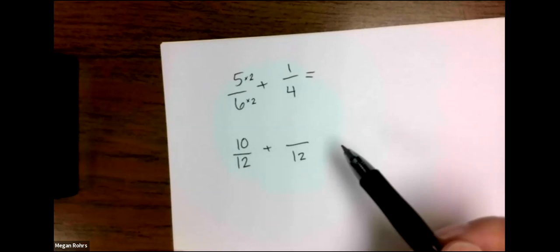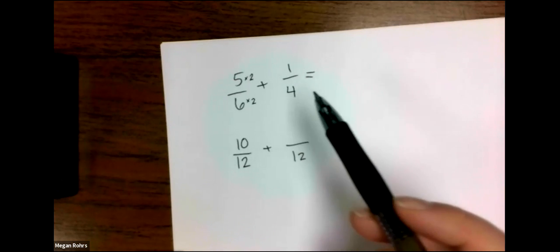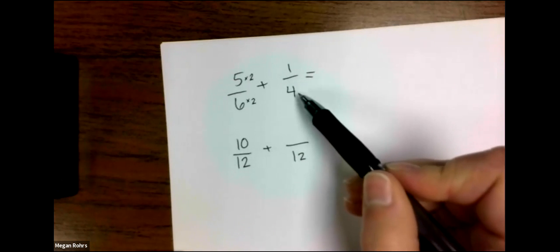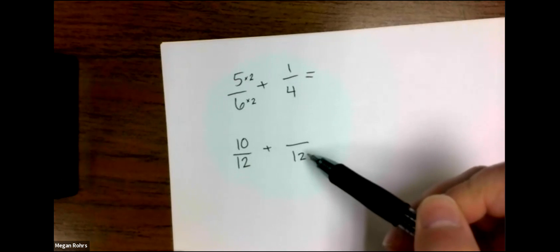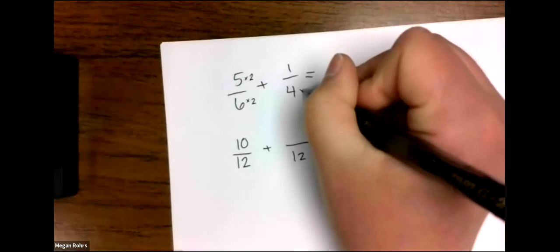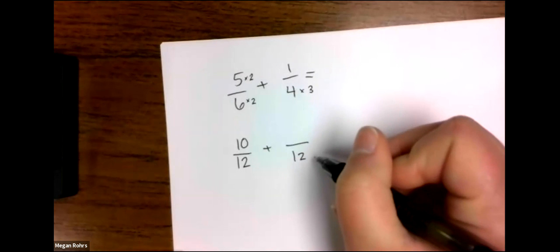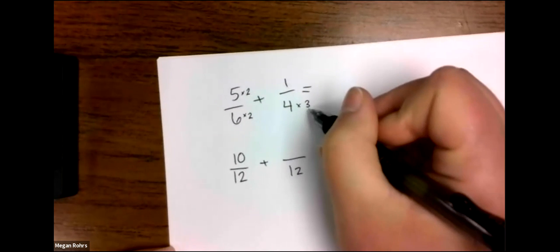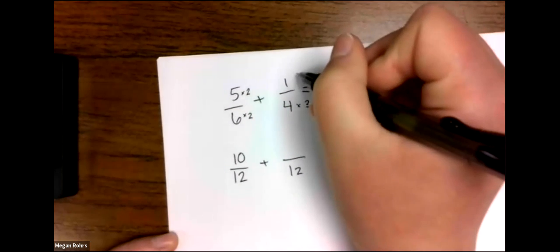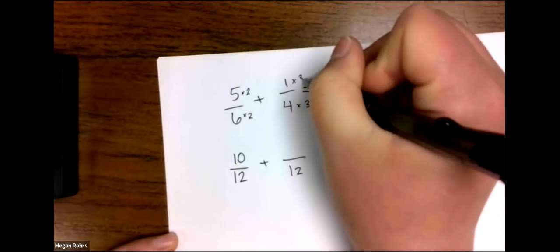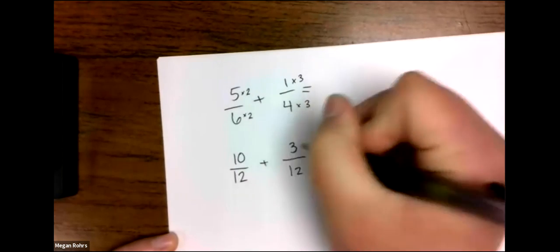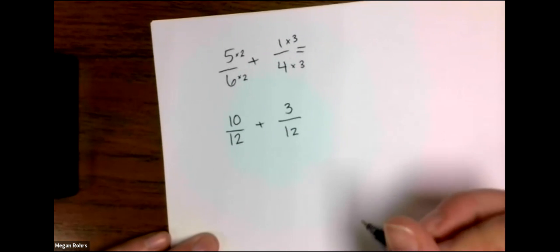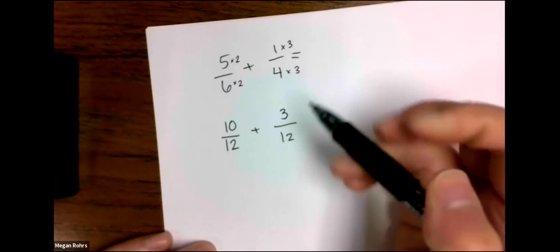Now I want to do the same thing for 1/4. So I look at my 4. How did I get from 4 to 12? Well, 4 times 3 is 12. Whatever I do to the bottom here, I want to do to the top. So 1 times 3 is 3. So I've changed 1/4 into 3/12.